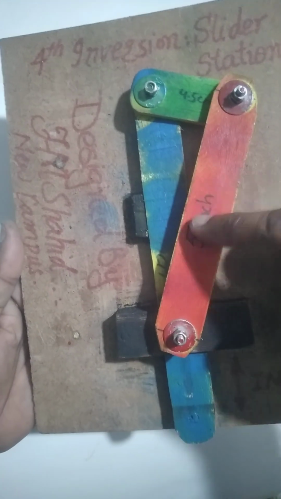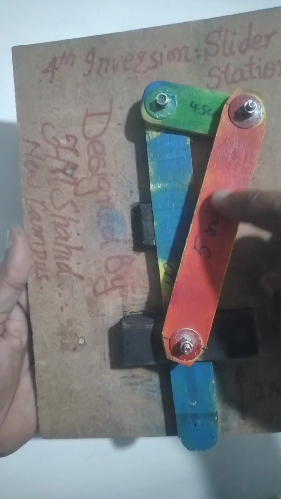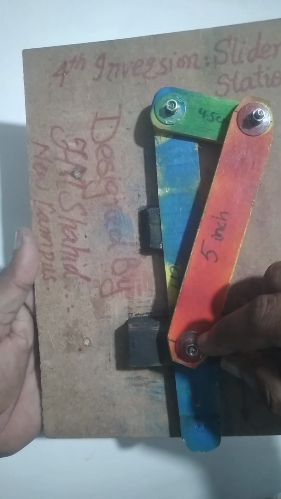Here we can observe that this link, which in inversion number 1 was the crank, is in complex motion, and this link, which was the connecting rod in inversion number 1, is in rocking or oscillatory motion.